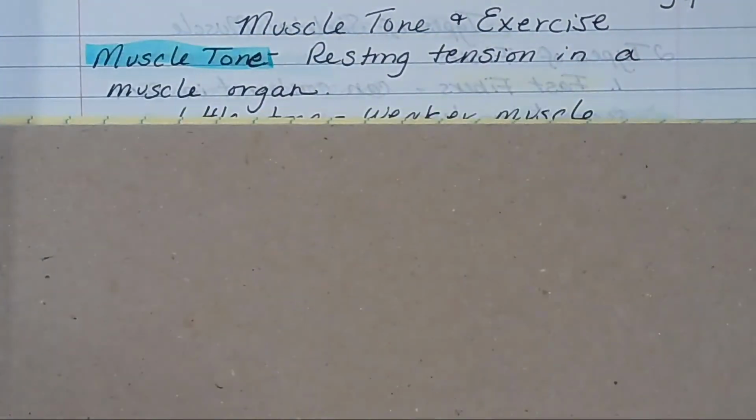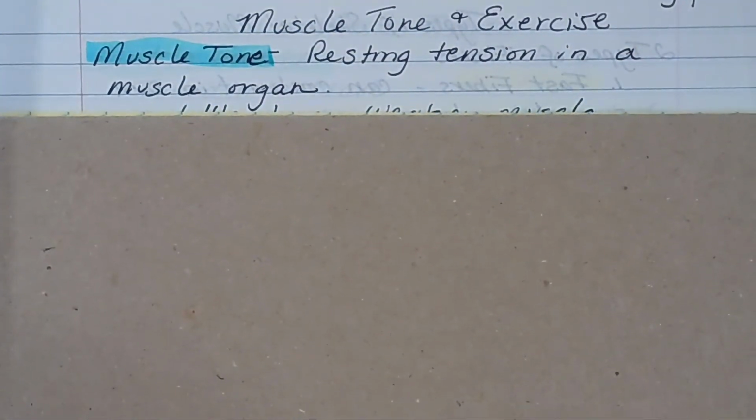Okay, so let's define muscle tone. Muscle tone is the resting tension inside of a muscular organ. In the other video where I talked about muscle tone, again, this is just referring to what tone you have naturally inside of your muscle. So when you're seeing commercials, or when you're working out with someone, they're talking about their muscle tone, right? It's just how much flexion or how much contraction do they naturally have.